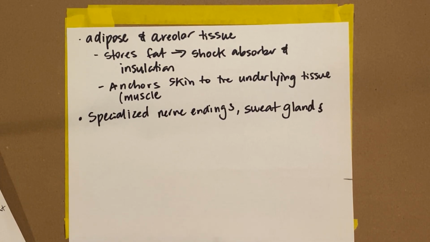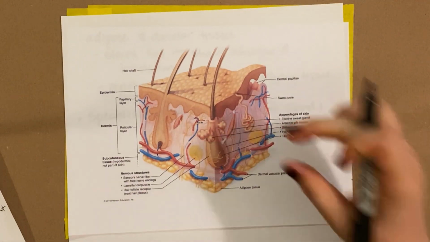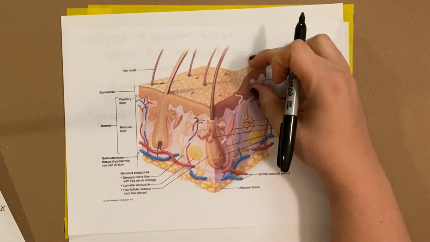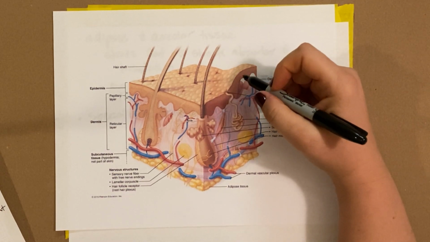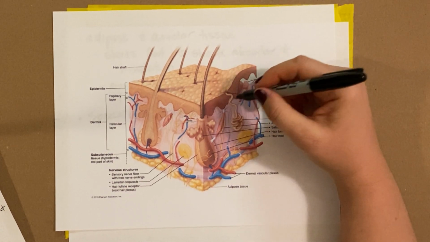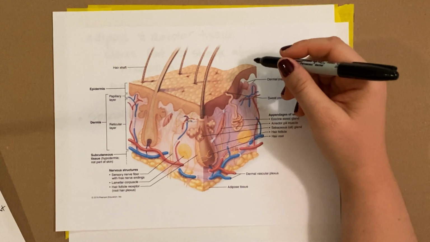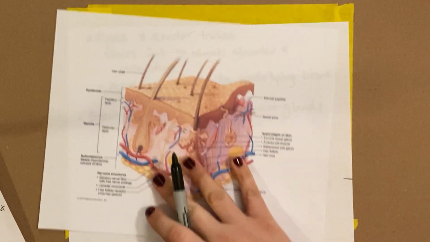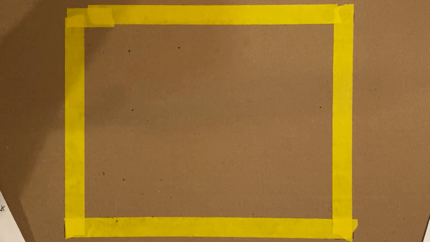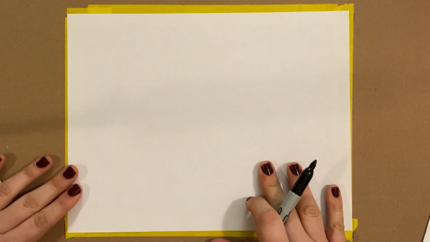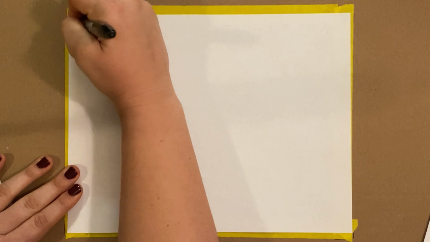All right. So we are now going to focus mainly on the epidermis and talk about it by itself. We're going to talk about the different types of cells, the different layers of the epidermis, and get into those details. All right, so we have epidermis.